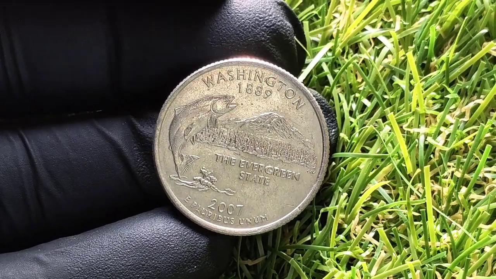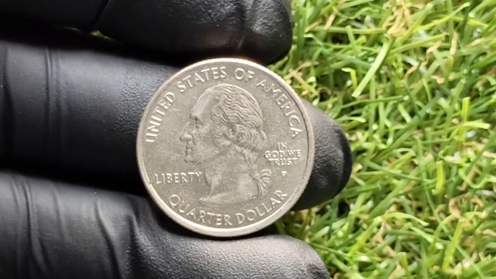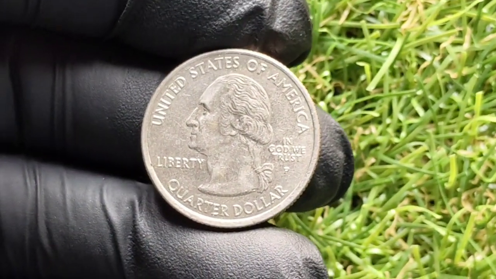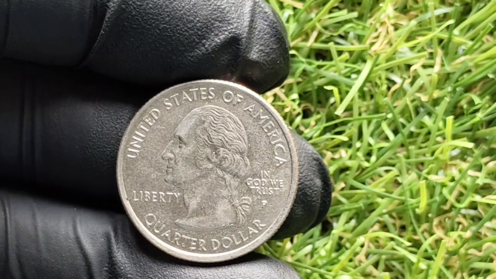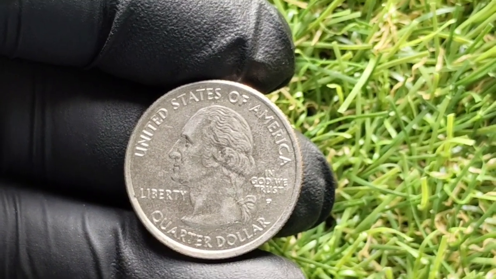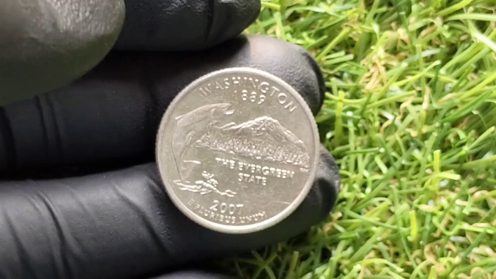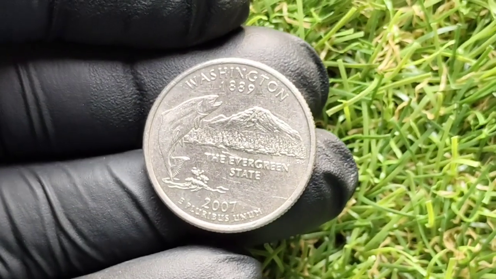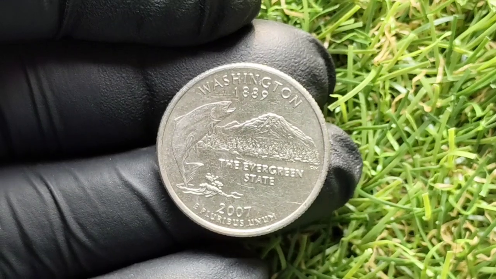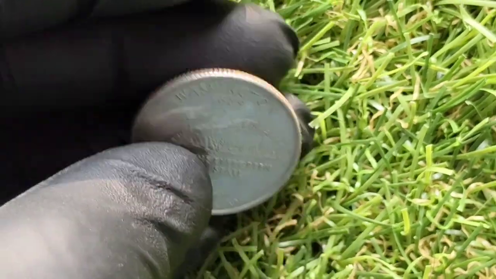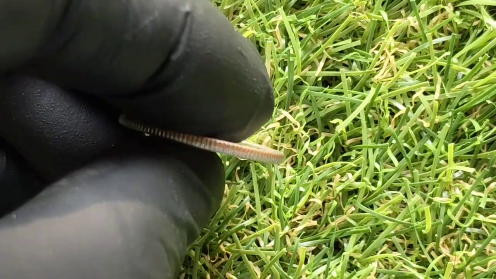The mint mark on this coin is key. The 2007 Washington State Quarter was issued in two versions, one with a Philadelphia mint mark and one with a Denver mint mark. The P mint mark, signifying Philadelphia, is where the coin's rarity lies. These quarters were produced in large quantities, but some were struck with errors, making them desirable to collectors.